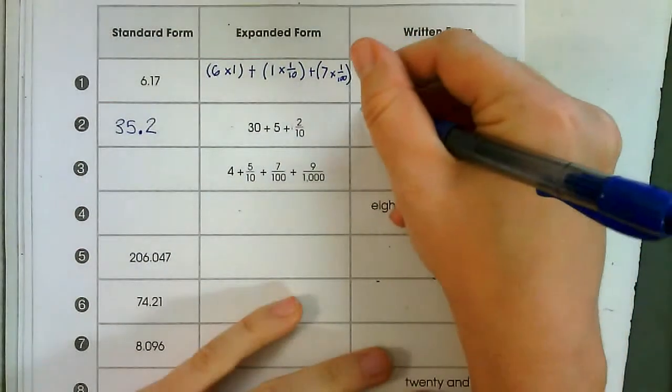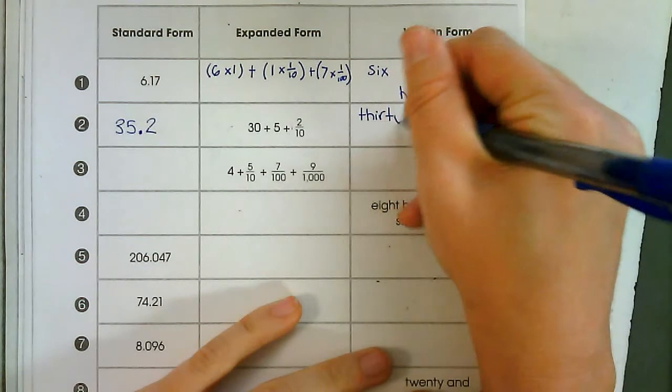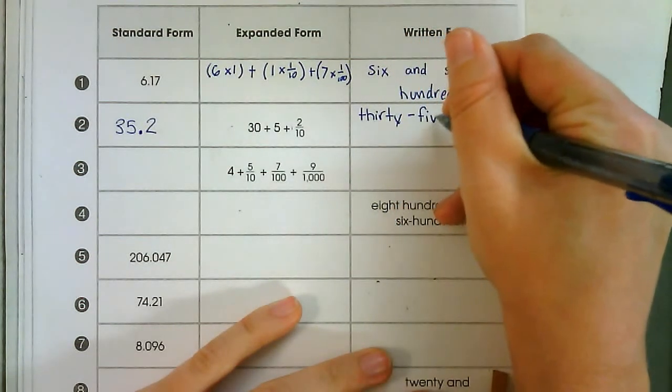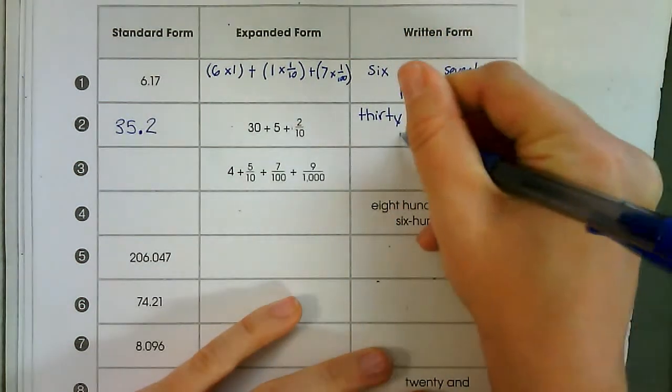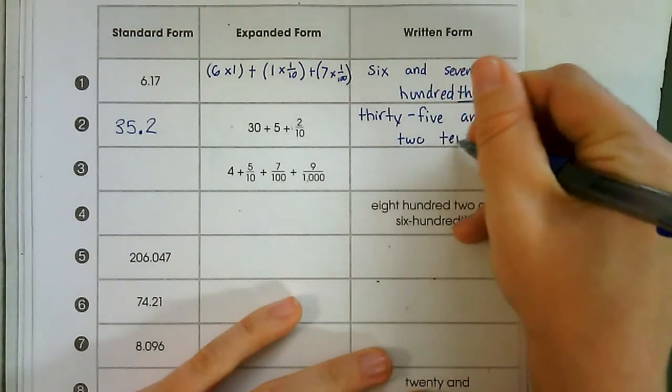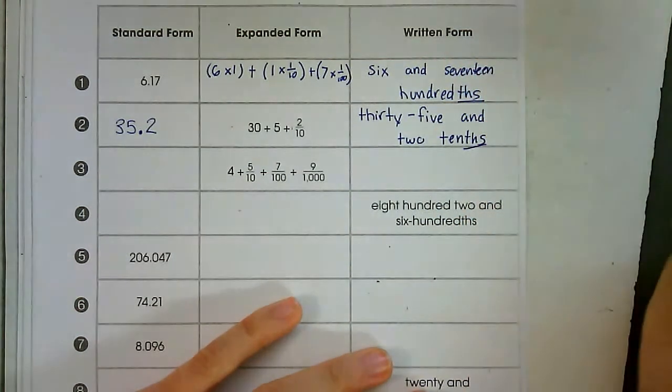In written form, we're just going to write that. 35 and 2/10. And make sure you have that THS on the end.